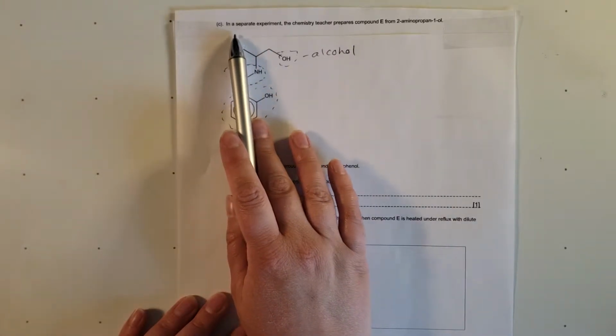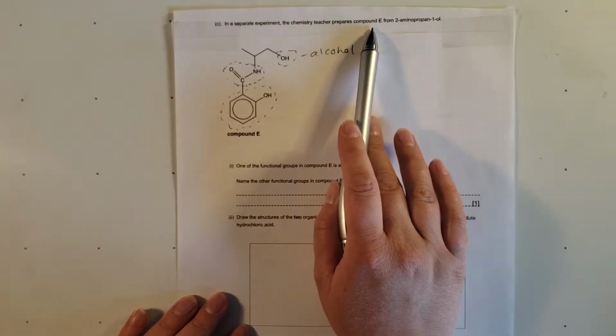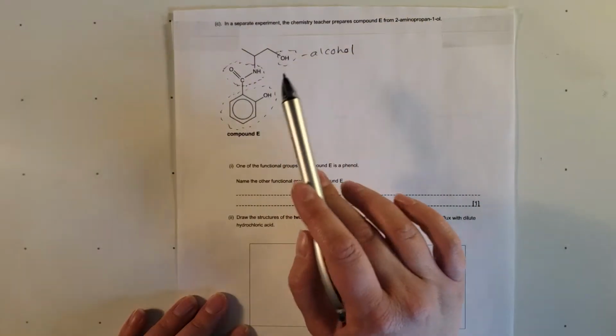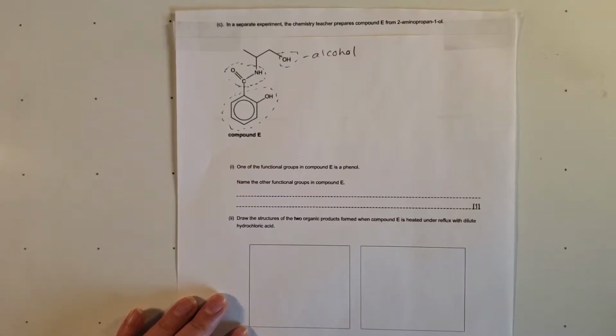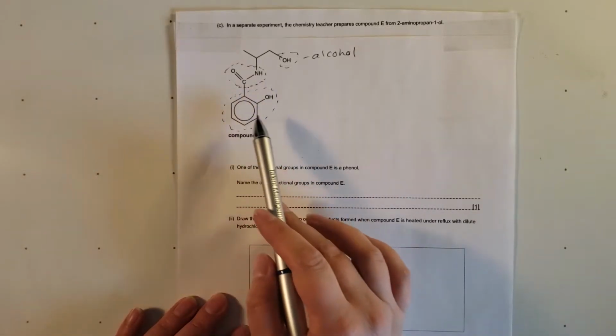This part says, in a separate experiment, the chemistry teacher prepares compound E from 2-amino-propan-1-ol. Anytime you get a question like this, a new molecule you've never seen before that seems a little bit daunting, just break it down and take a look at the functional groups that are there. That's what I've started circling.